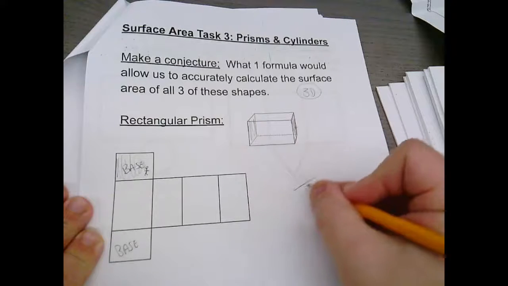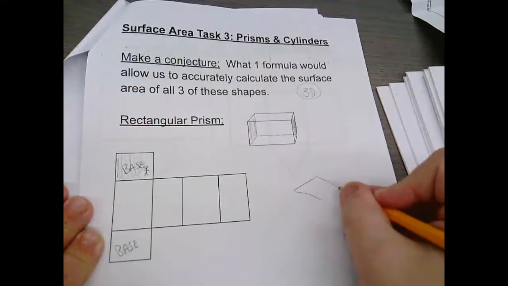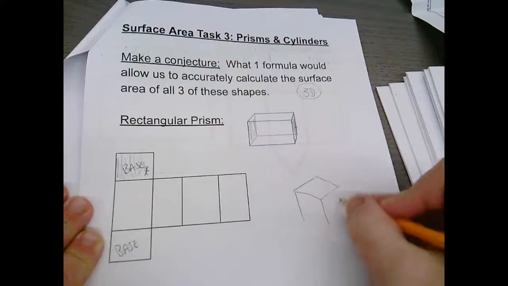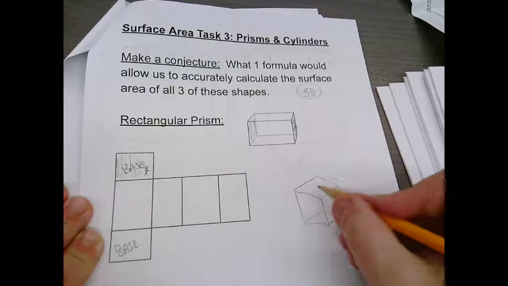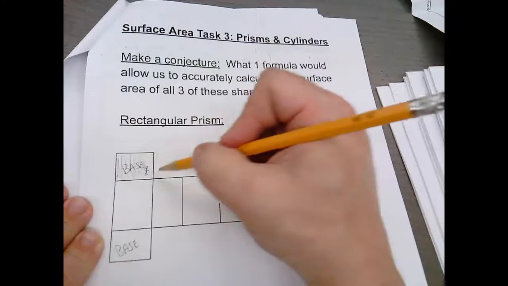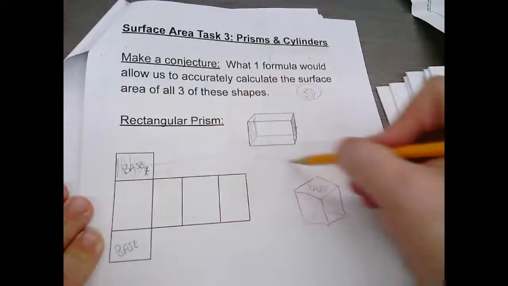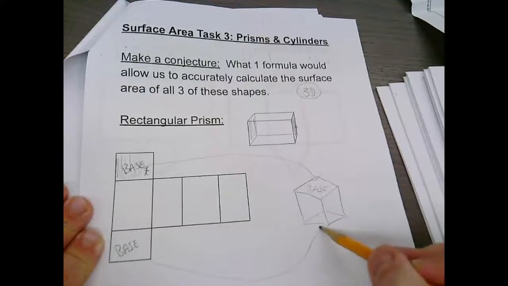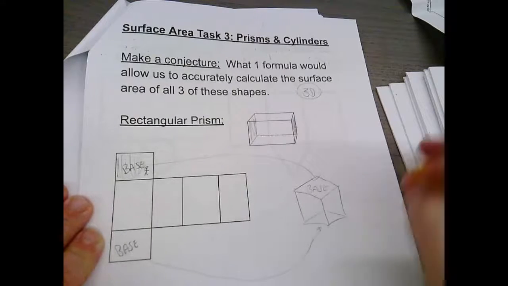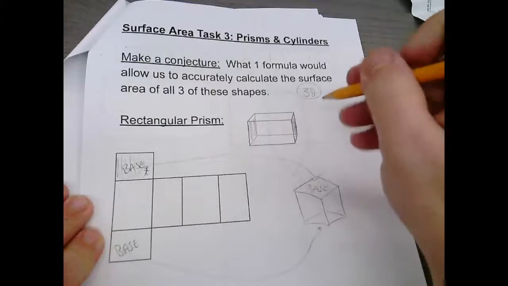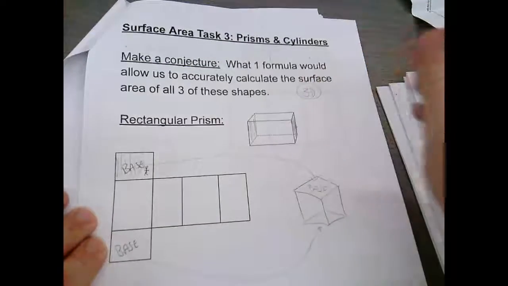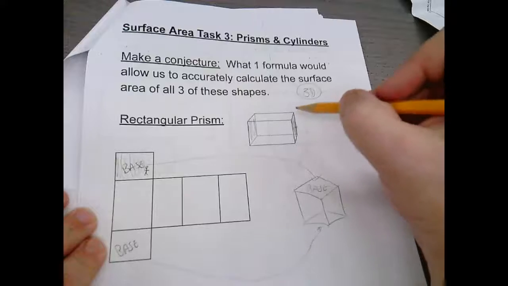So if I try to draw this myself, this is the base, and then if I cut this out and fold them all together, that would go there and that would go underneath, okay? So this is why we need to review area of rectangles and triangles and so on, because this becomes slightly more complicated.